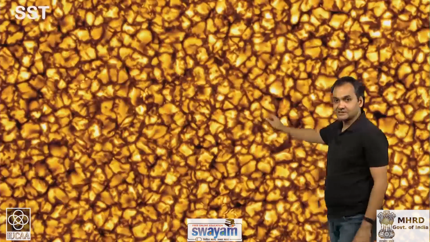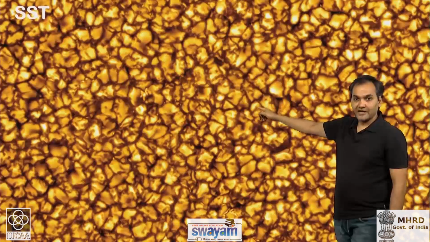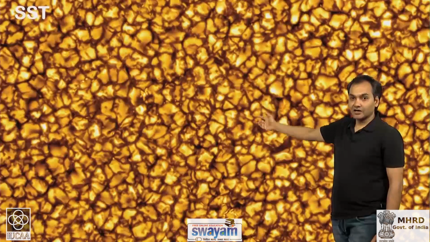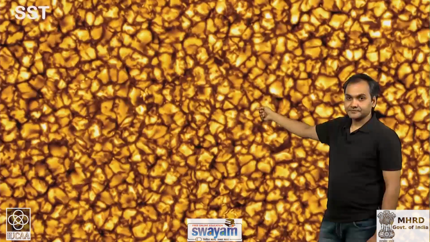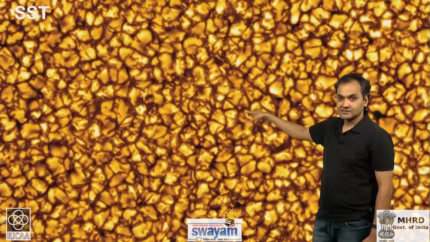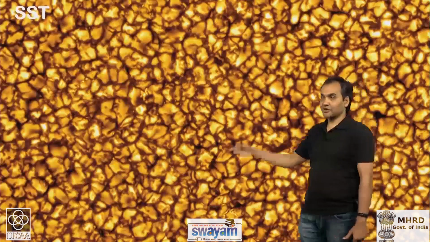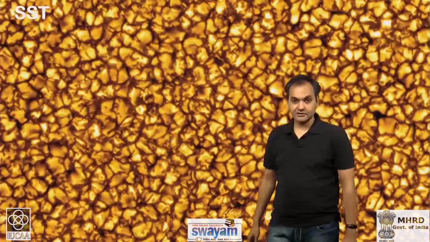So for example, in this sequence of images, these bright blobs are the convection cells, coming out as hot material bringing the energy, and then you have these dark lanes where the plasma is going in. So it creates a cyclic pattern where the hot plasma comes up and the cooler plasma goes down.